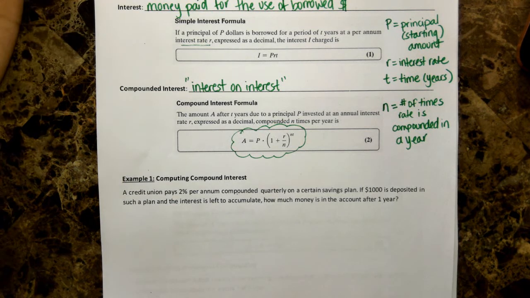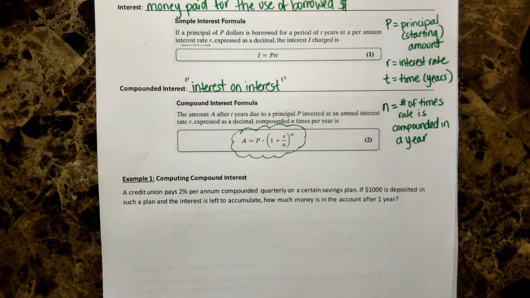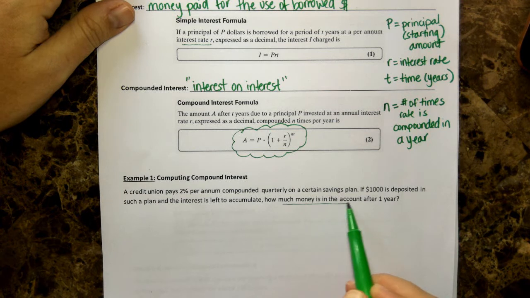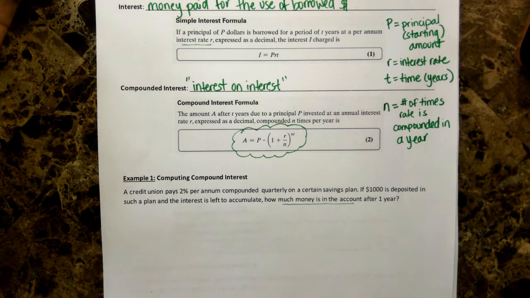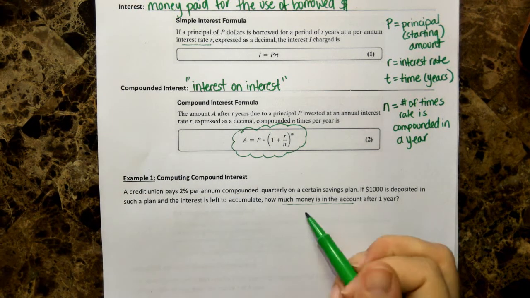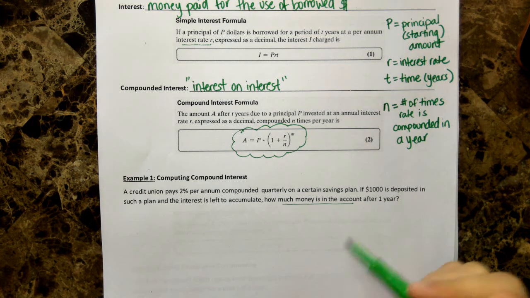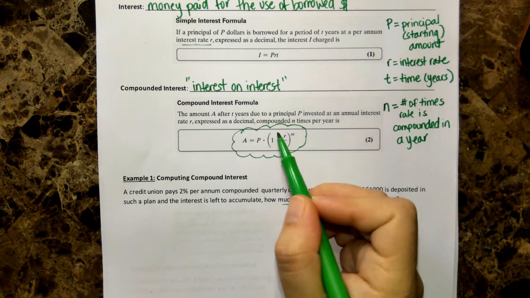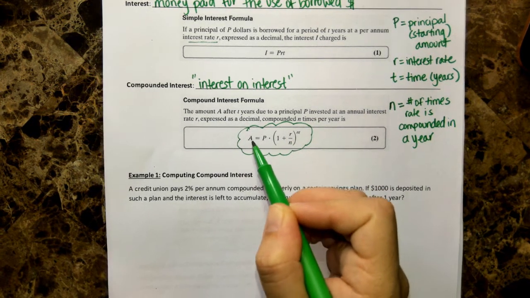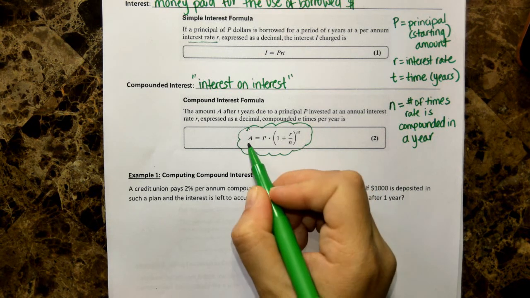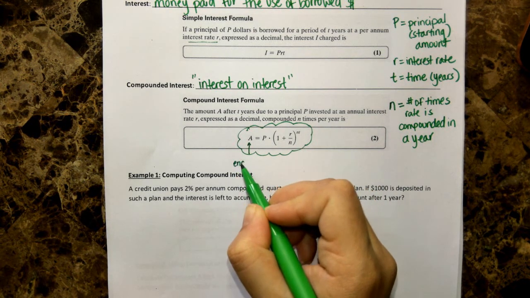Now that's a lot of information, but the first thing that we want to do is figure out what they are asking. They're asking how much money is going to be in the account after 1 year. So what we're trying to figure out is the ending amount of money after a certain period of time, or after 1 year. And that is what this formula up on top is so useful for. This capital A, I don't think I specified, that is the ending amount.